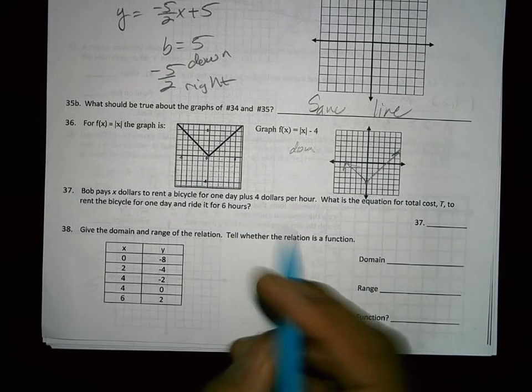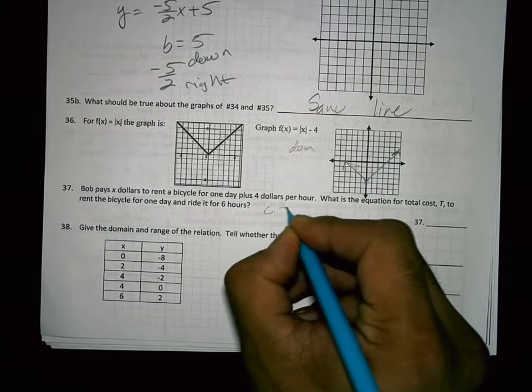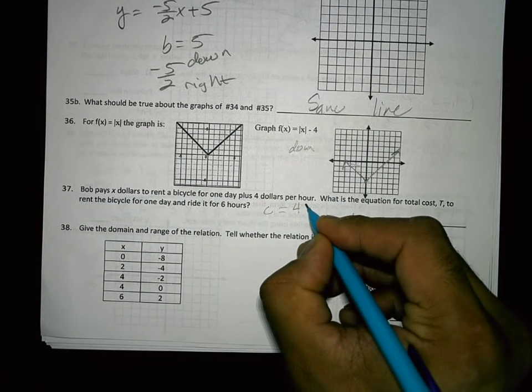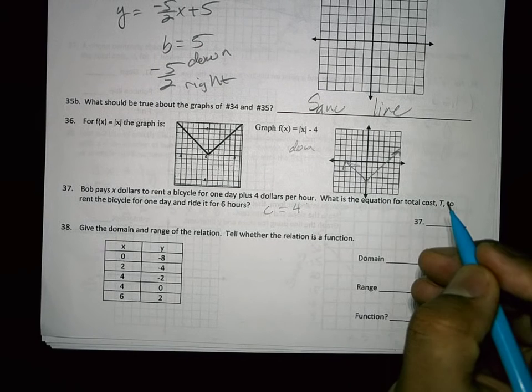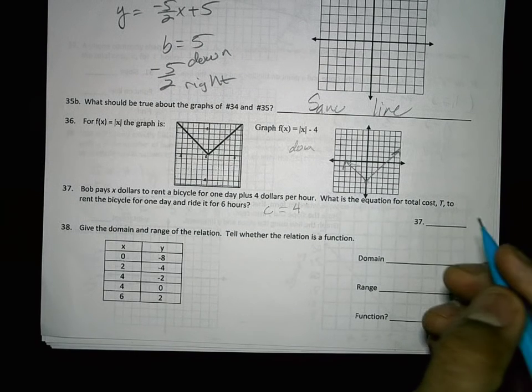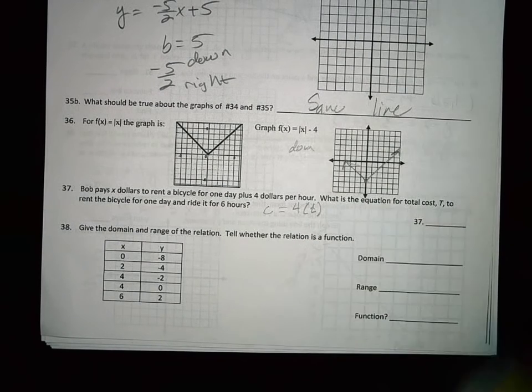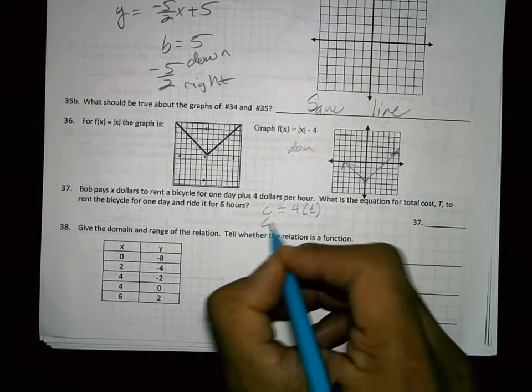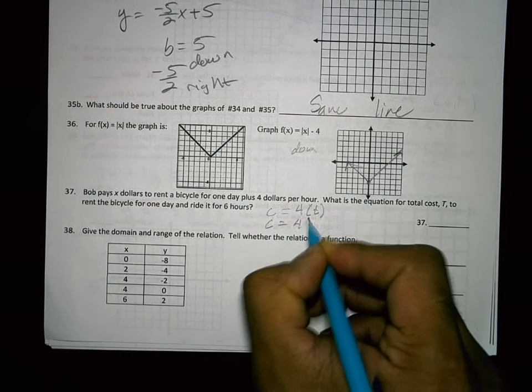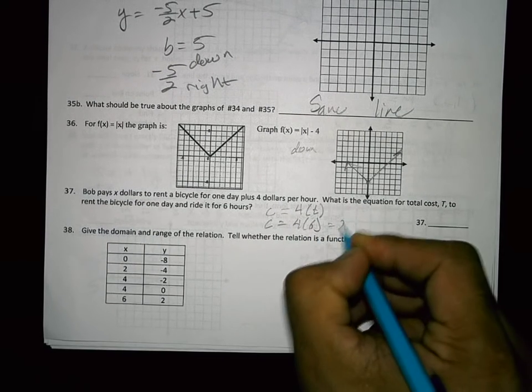Basically the cost is going to equal $4 per hour, right? And if you rented it for 6 hours, it would be 4 times 6.